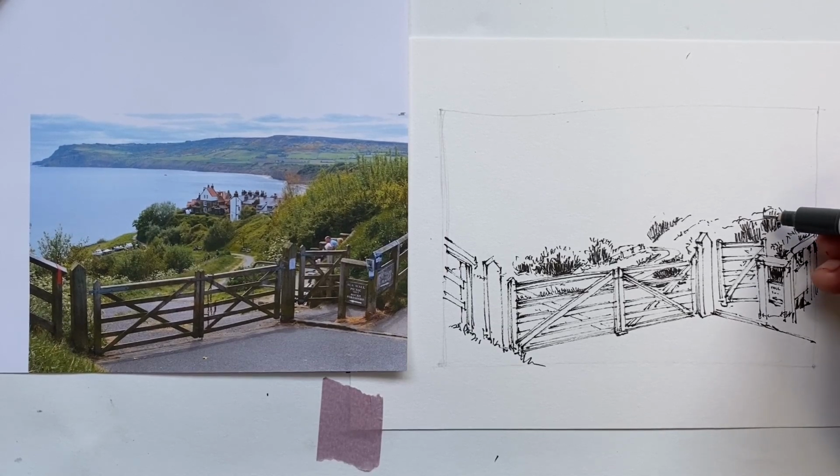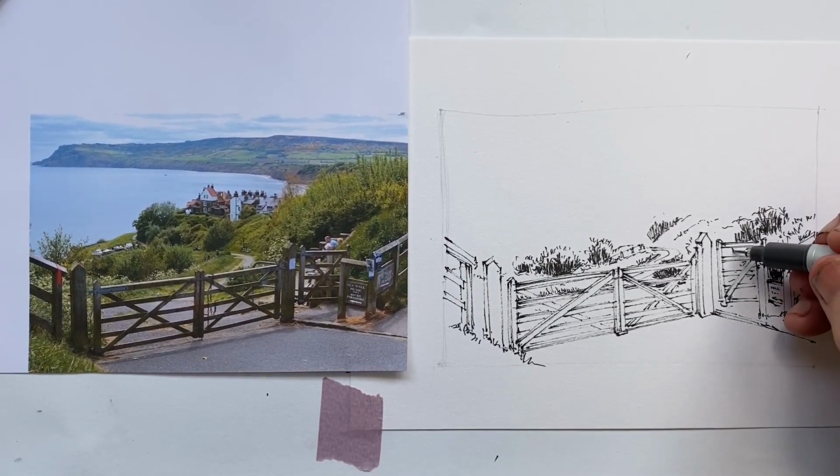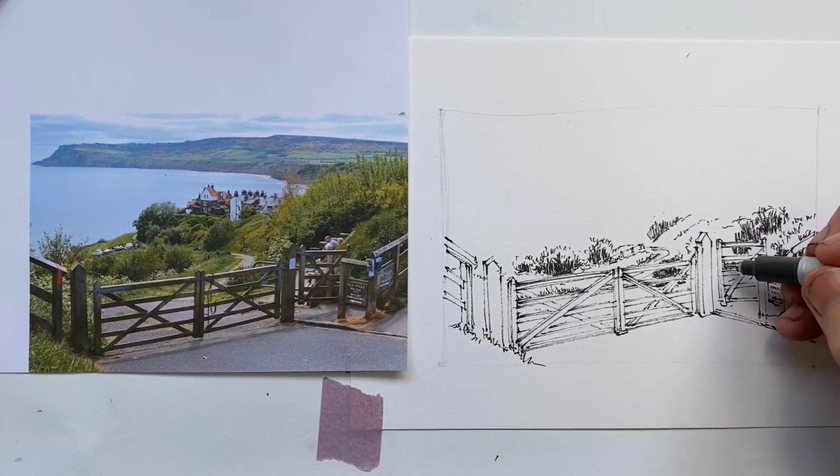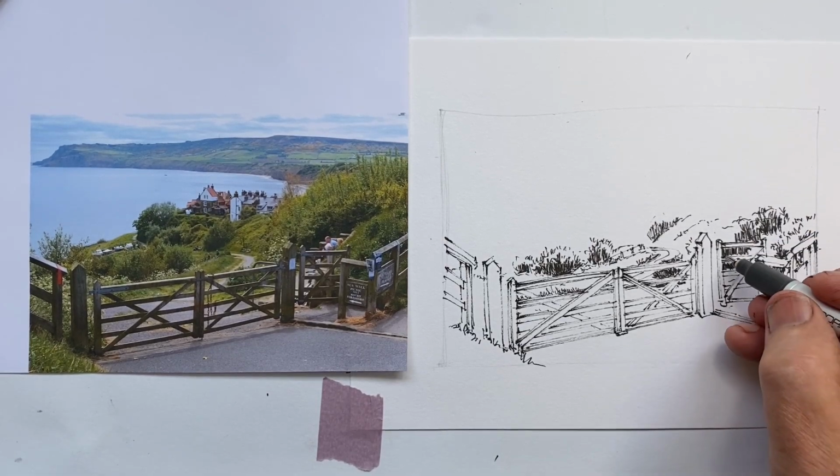And I'm also paying attention particularly to the edges, to the silhouettes. I'm not really drawing the upper edge of these center bushes, but I'm going to define them by the shadows of the bushes further back that look to be above them from this angle.